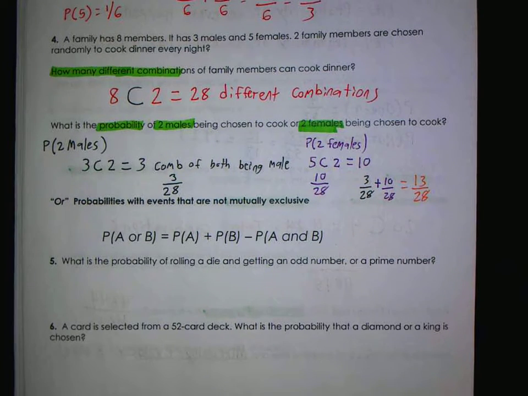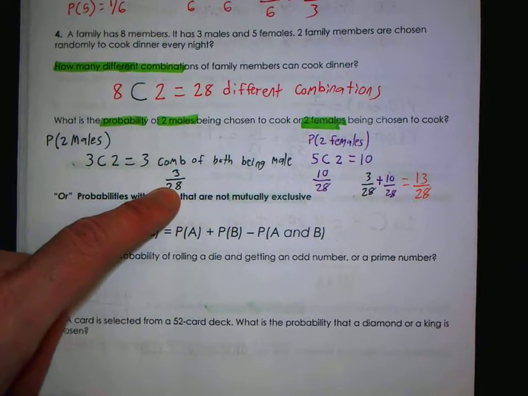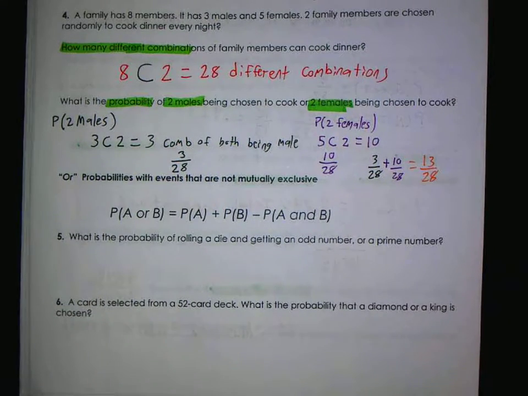So when you have 2 boys, then I guess dinner's not going to be very good, right? Half the month. Well, I guess that'd only be 3 out of 28 days. I shouldn't say daily occurrences. Total possible. Questions?